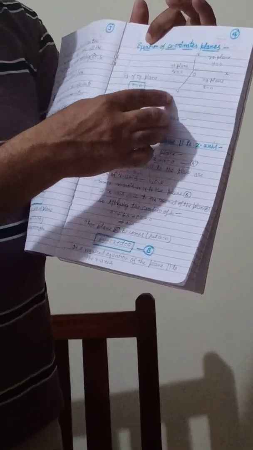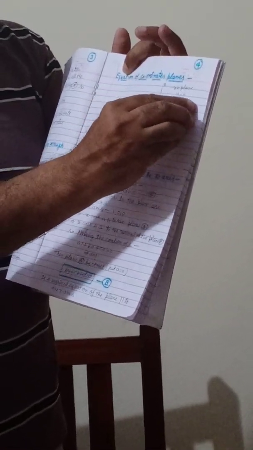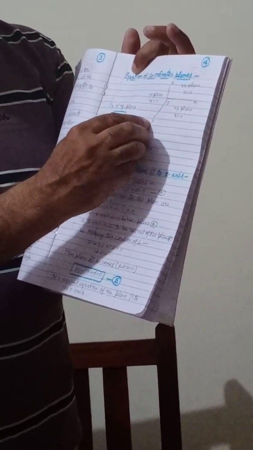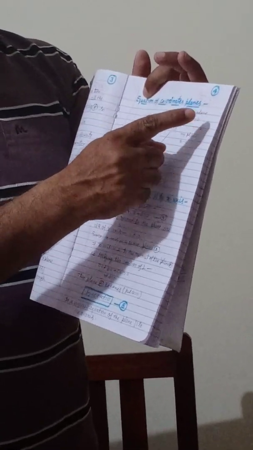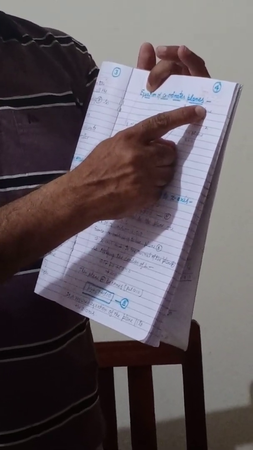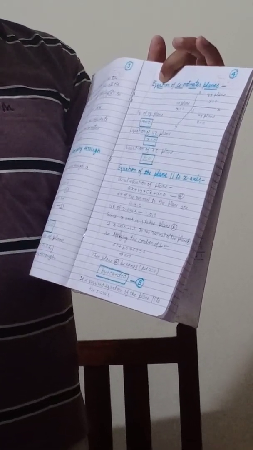Now equation of coordinate planes. In three-dimensional coordinate geometry, here we are showing in this paper that this is the x-axis, this is the y-axis, this is the z-axis. The plane containing the x-axis and y-axis is called the xy plane. The plane containing the y-axis and z-axis is called the yz plane, and the plane containing the x-axis and z-axis is called the xz plane. They are called coordinate planes. Coordinate planes are the xy plane, yz plane, and zx plane.